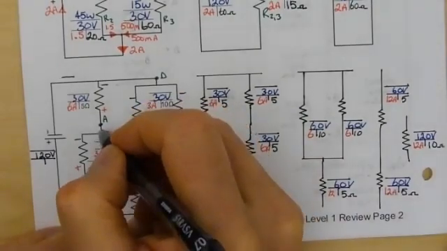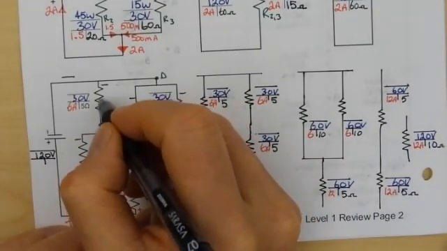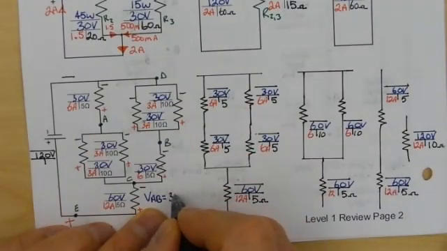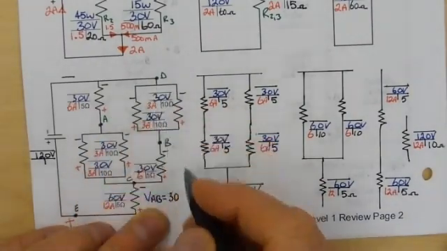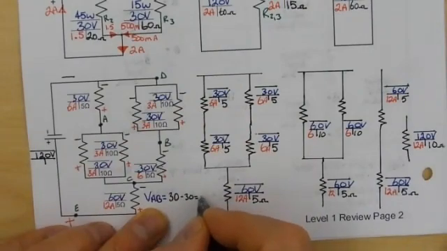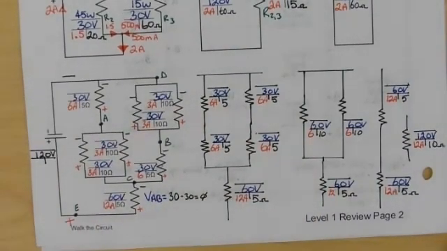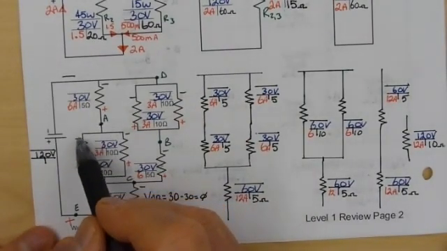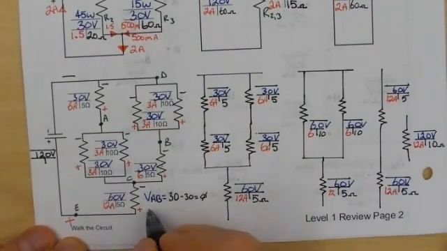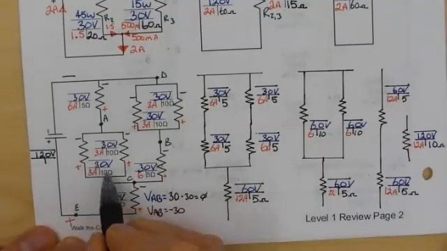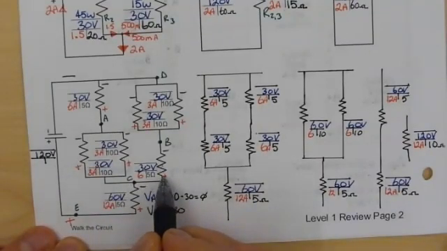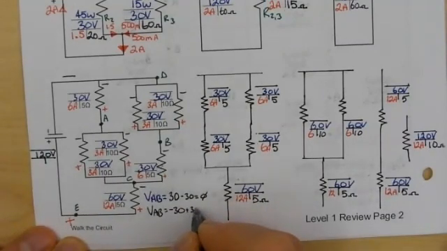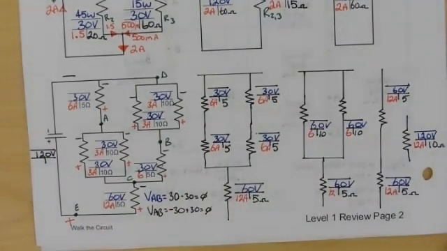So VAB, if I go up this way, I go positive 30 volts. Come down here, I got a negative 30, equals 0. And if I come down this way, I've got a negative 30 volts. Come down here, come up, I can go positive 30 volts. Equals 0 volts, so there's no potential between those 2 points.